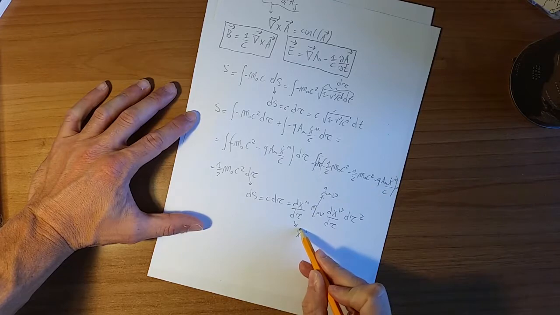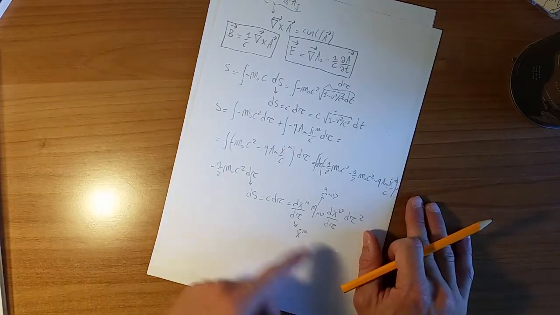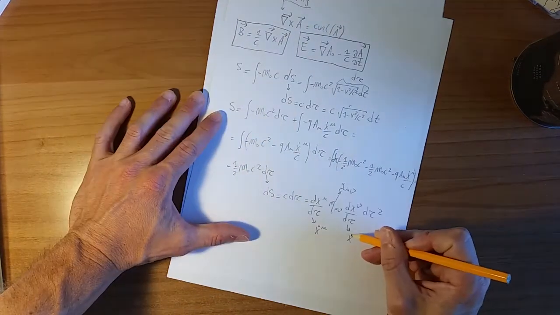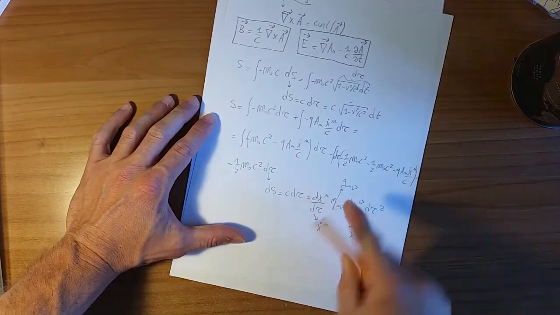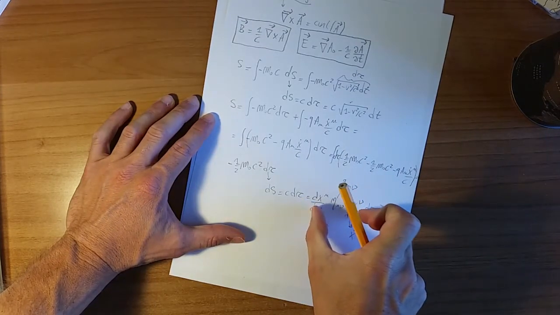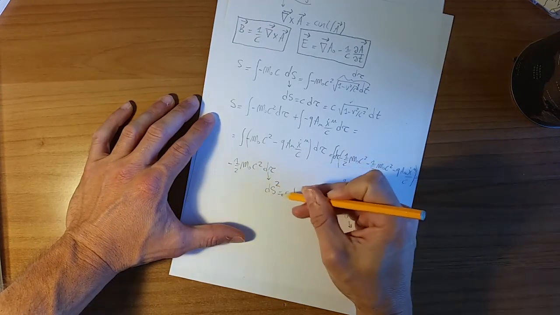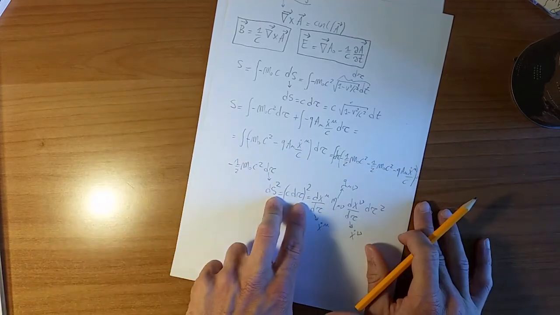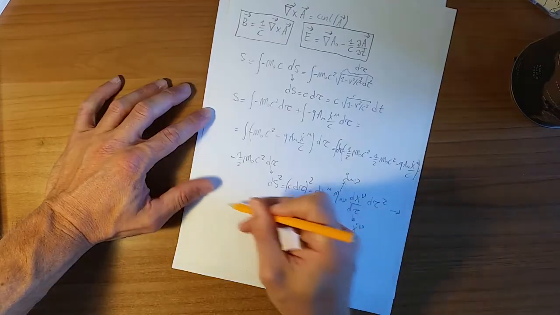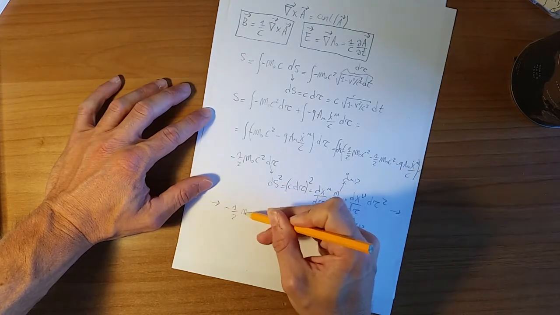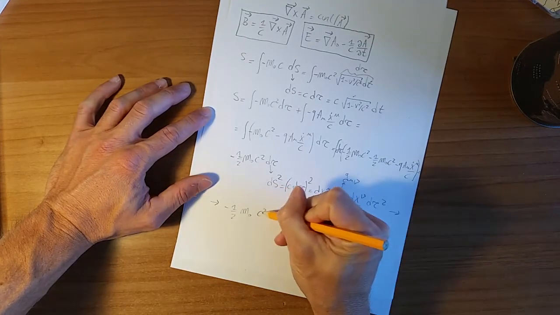dx mu over d tau I can rewrite as x dot mu. So this dot here in this case represents the derivative with respect to proper time, and this is x dot nu. This is not c d tau. This expression here is not ds, but it is ds squared. So we get a square here, actually here and here. From here I get that minus 1/2 m0, and then we have c squared d tau.